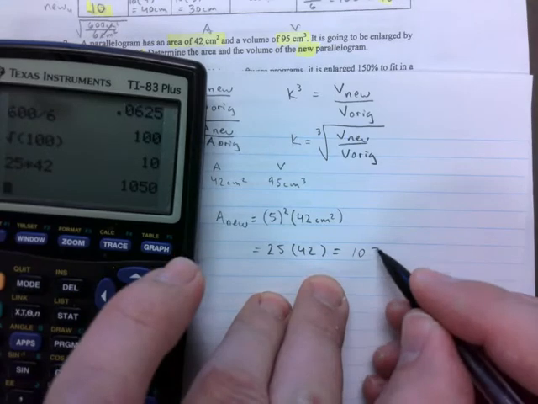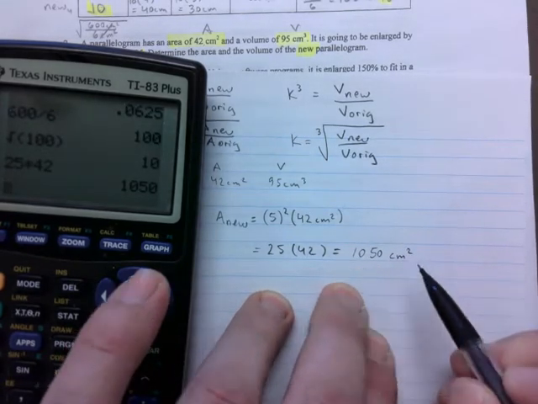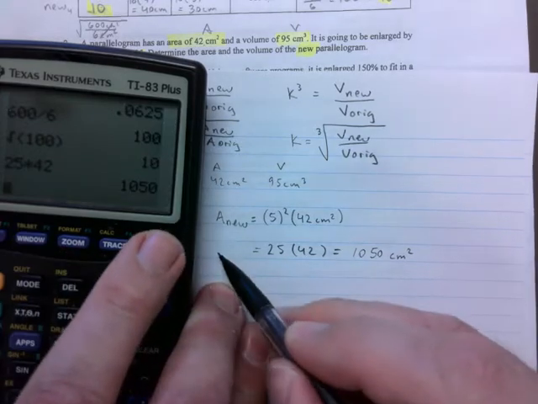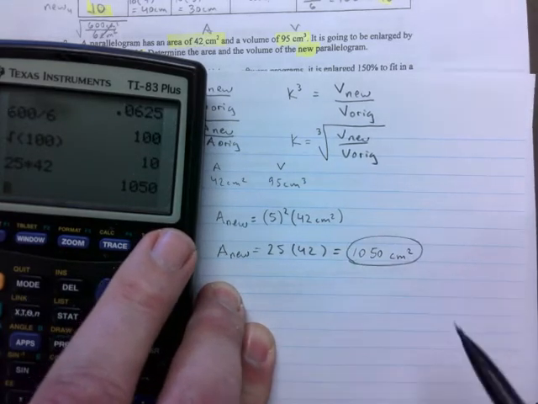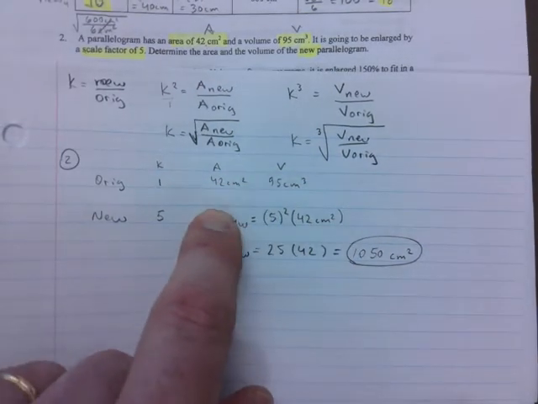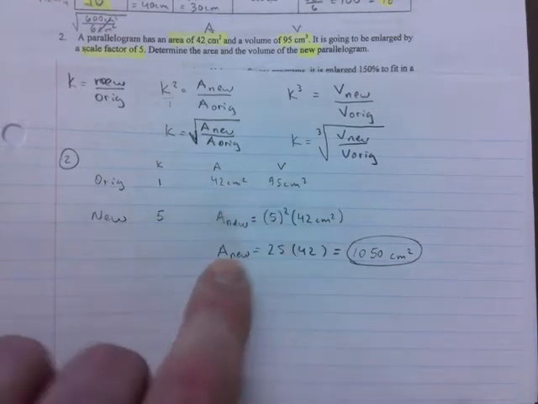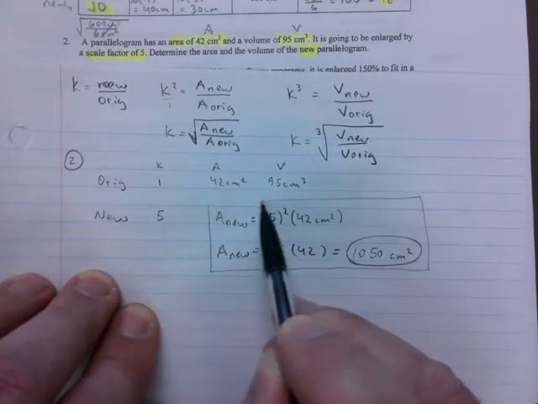That's 1,050 centimeters squared. That's the area of the new. So I'm going to make sure I write this down here again. That's what I'm after. If we had a table, we'd fill that in right under here. And now we're going to do the volume. So this is my area calculation.